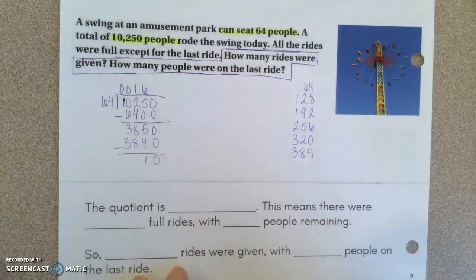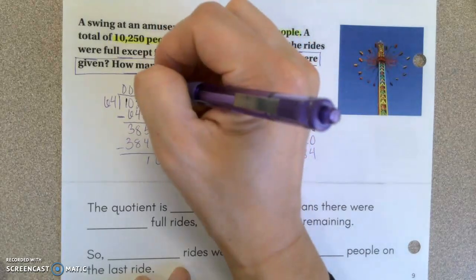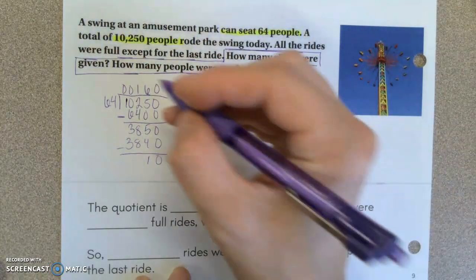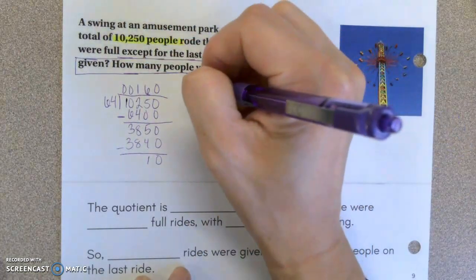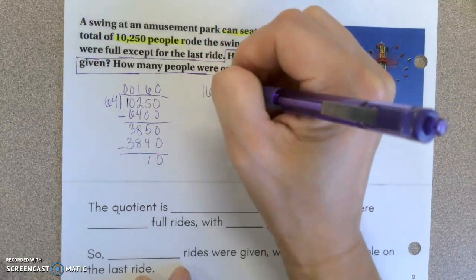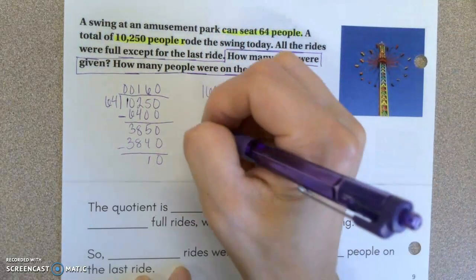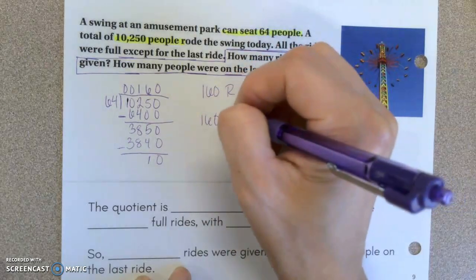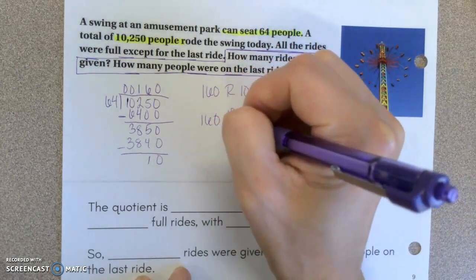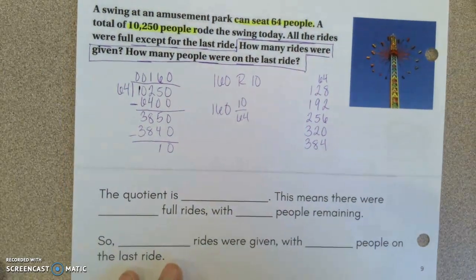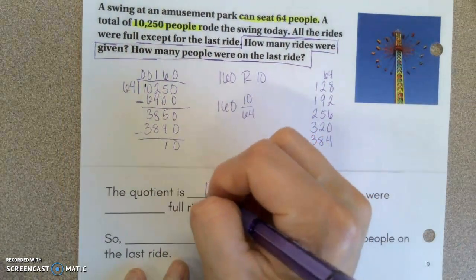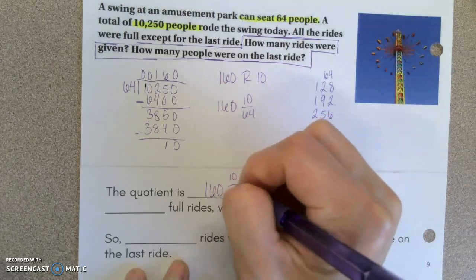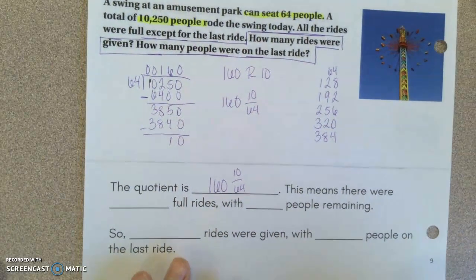And then I'll subtract. 64 doesn't go into 10, so I'll put a 0 up here. So that means I had 160 with the remainder of 10, or 160 with 10 over 64. Okay, so that means the quotient is 160, 10 over 64.